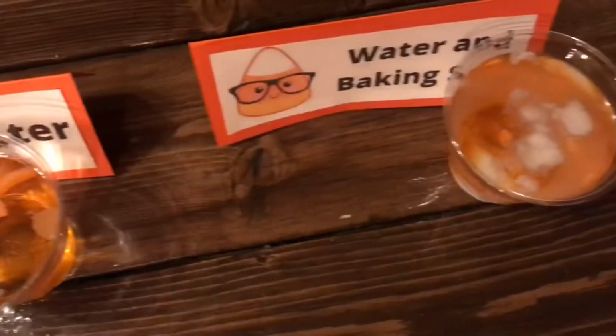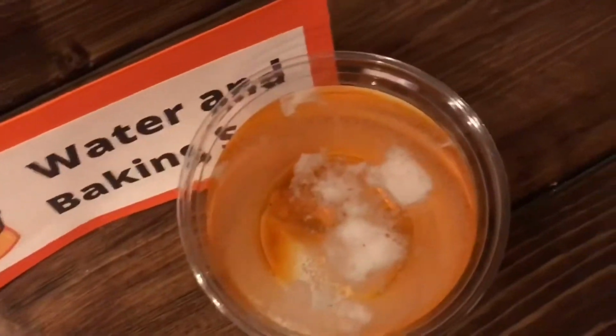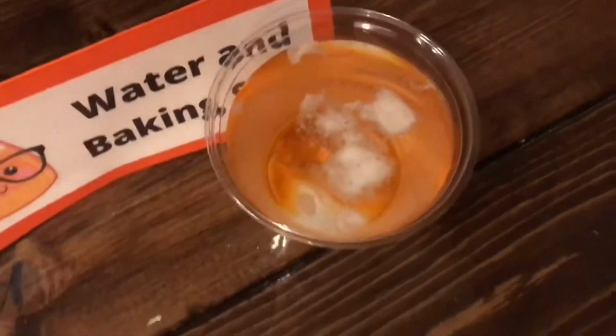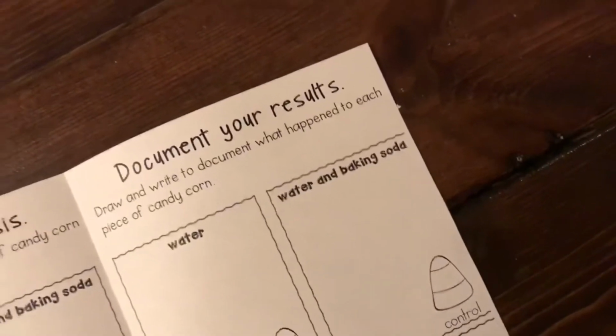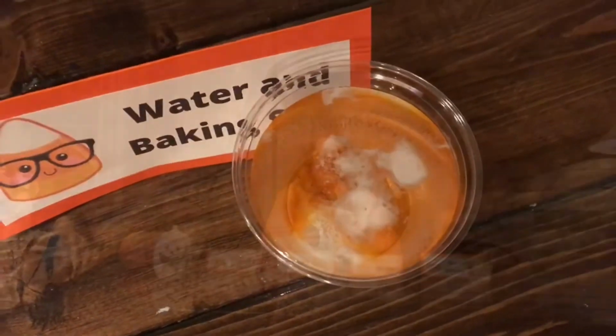And last one, we have our water and baking soda. Now they're in there somewhere, but it made our water really cloudy and bubbly. So on our sheet of paper, it is right there. And I want you to pause the video and draw what you see here.